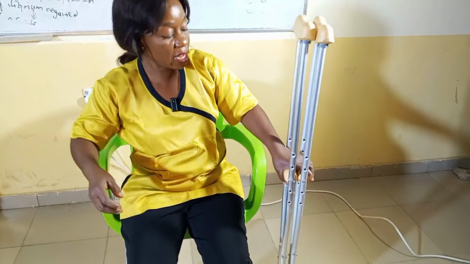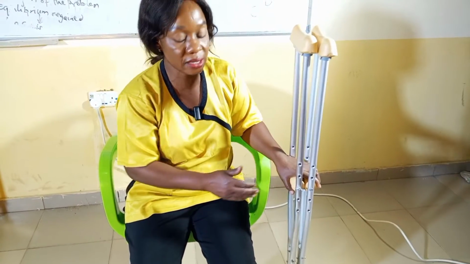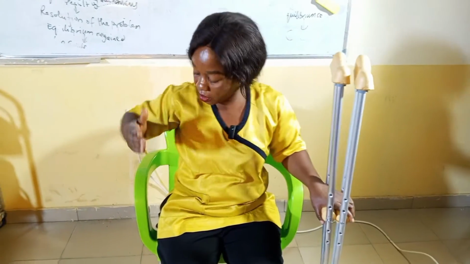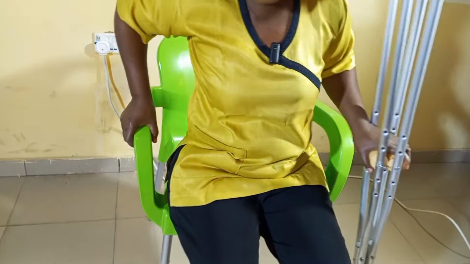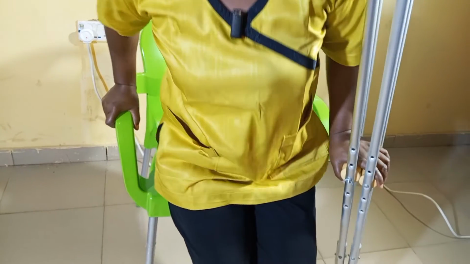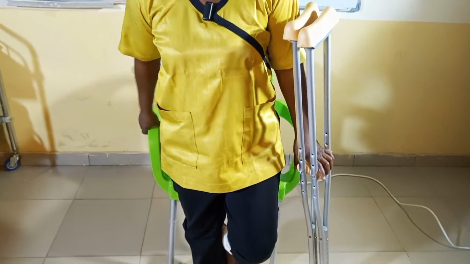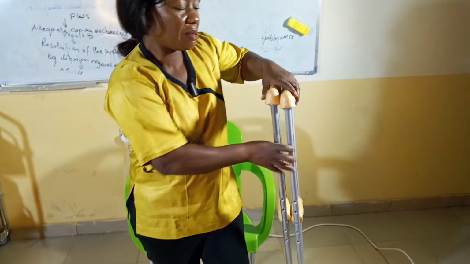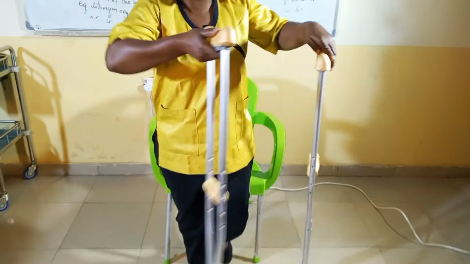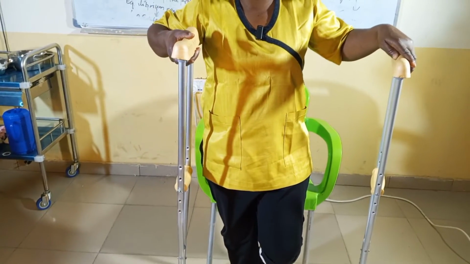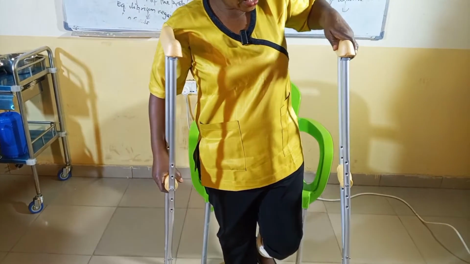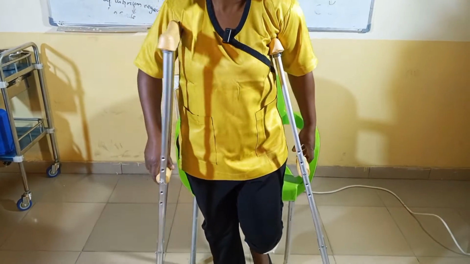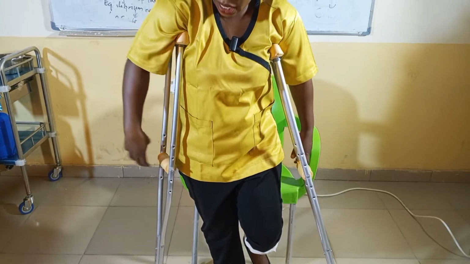Place your non-dominant hand on the handle and support yourself on the armrest of the chair and lift yourself up. Let the patient stand up and immediately separate the crutches. Let one be in the non-dominant hand and the other in the dominant hand, right?